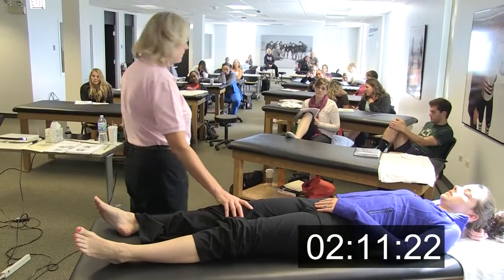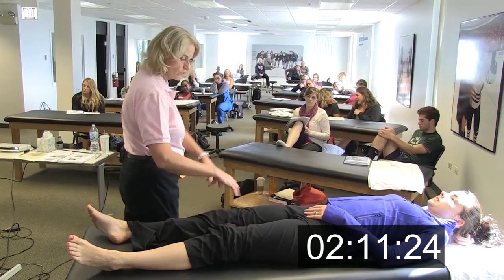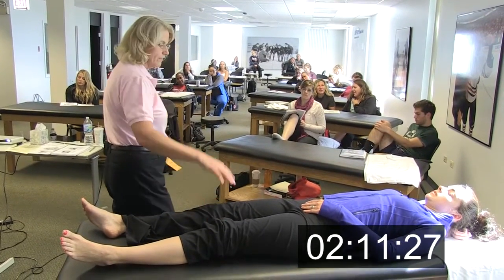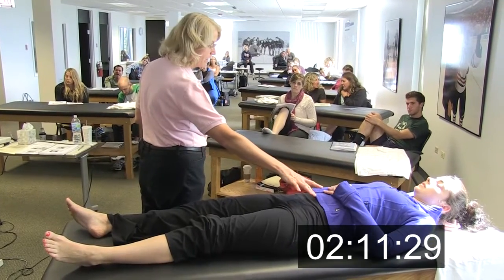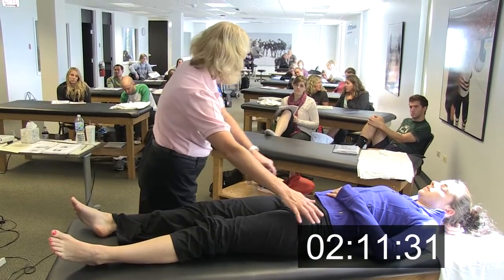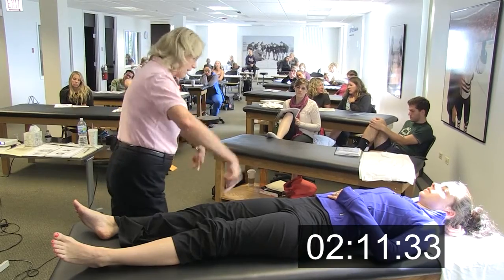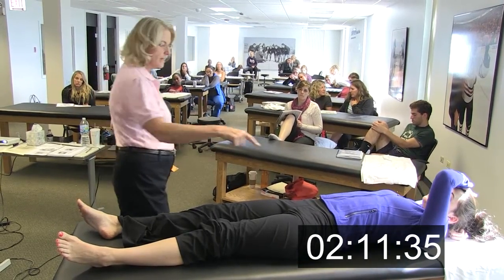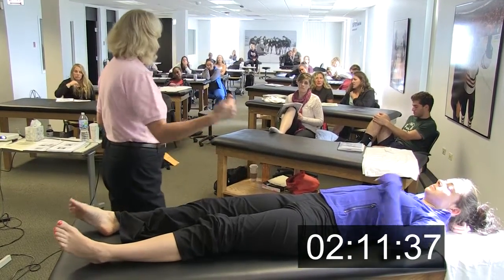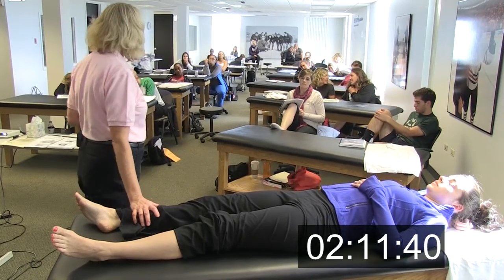Now, if the other leg's popping off the table, sometimes I put a big Velcro strap to hold that leg down. If I need an extra hand and she's so tight that the pelvis really pops off the table, Velcro strap right across the ASIS as it wraps around the table. Velcro, takes me 2 seconds to lock that in. So I have an extra set of hands. Any question on the leg pull?